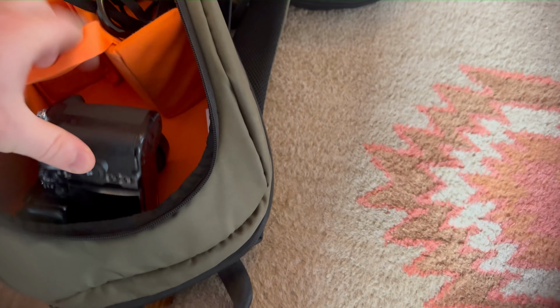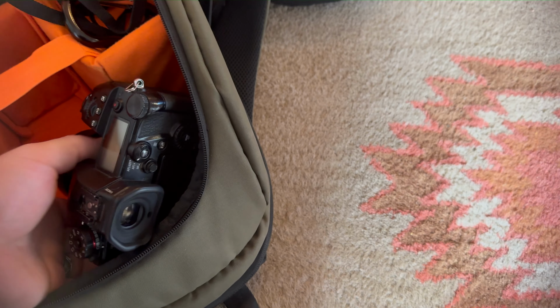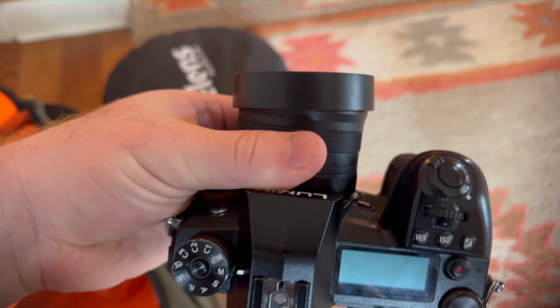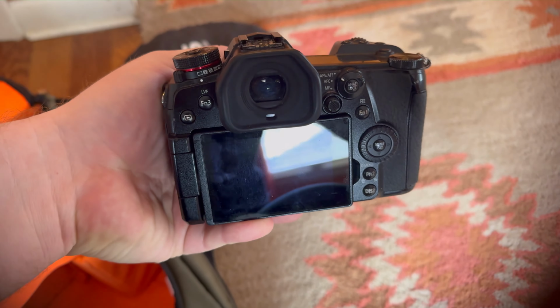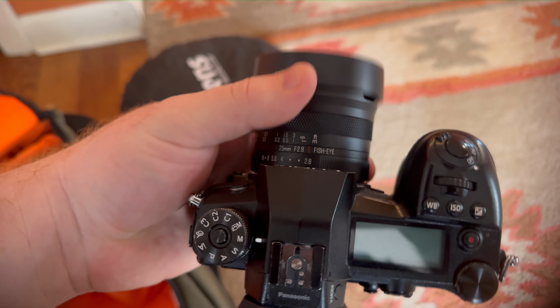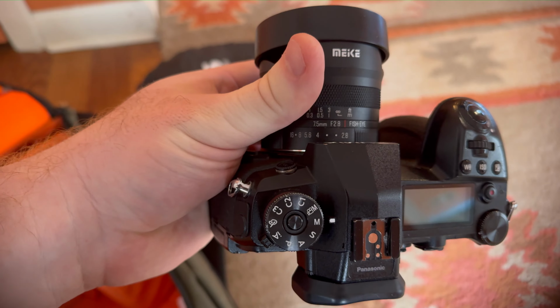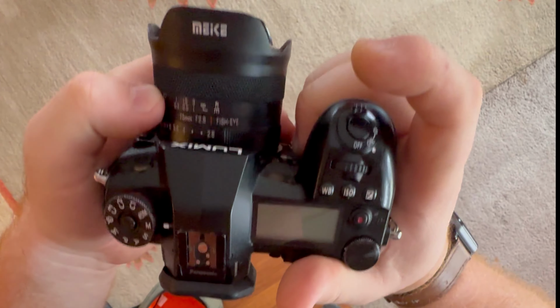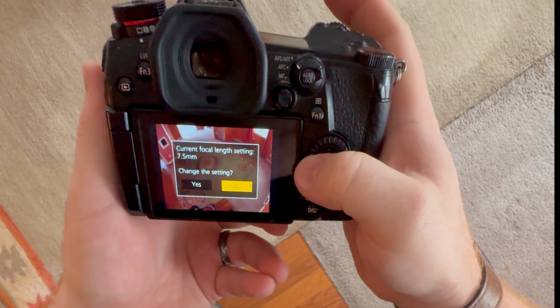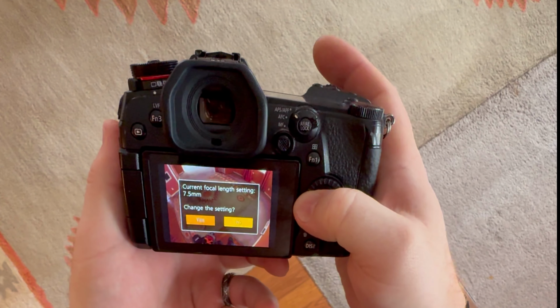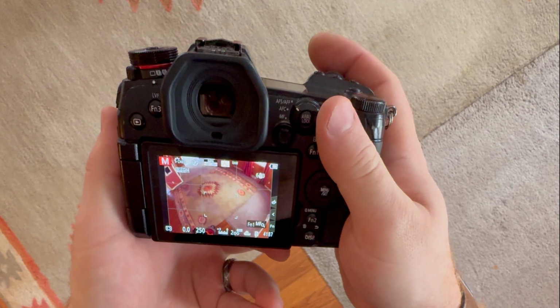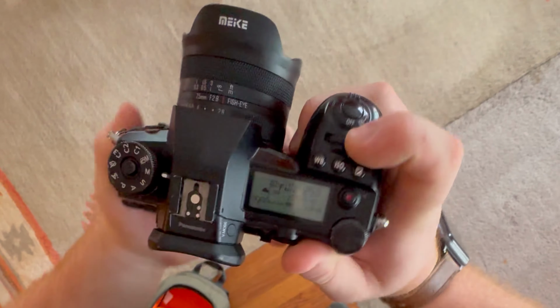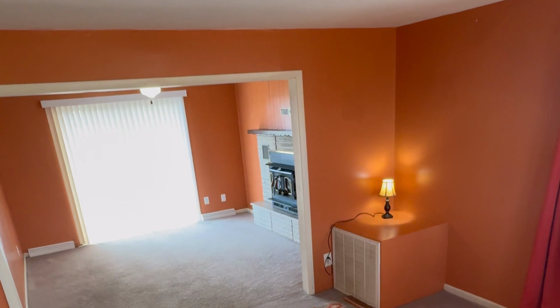So here I am pulling out the Pixelmagic. This is a Lumix G9, the Mark 1, and it's a great camera. I'm using the Mica 7.5 wide and fisheye with the 2.8 f-stop. The Lumix G9 notices it's a manual prime lens, so I made sure I had the appropriate focal length set. And I'm gonna go ahead and set it up for this room and see how it behaves.